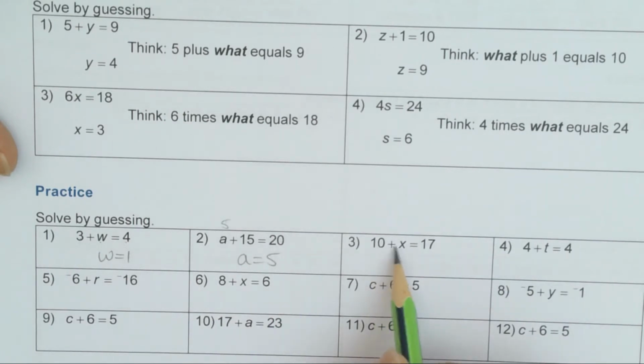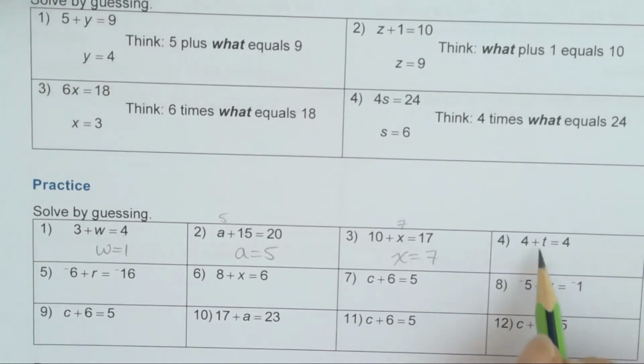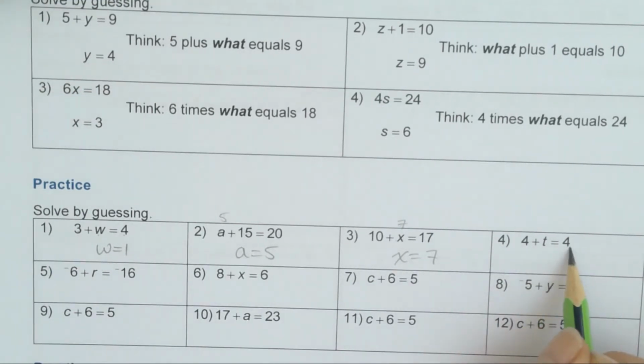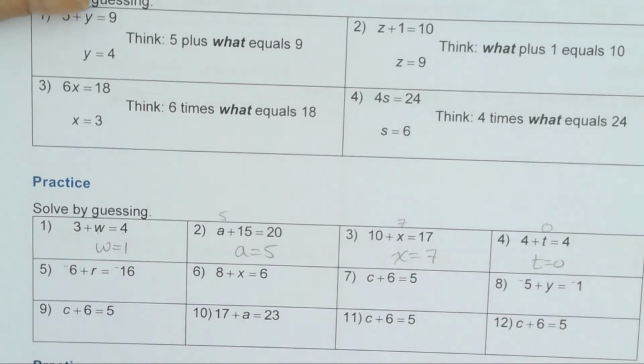10 plus something is 17. That has to be 7. So 10 plus 7, so X is 7. Oh, this one's tricky. 4 plus something is 4. 0. So if I put a 0 in there, T is equal to 0. So 4 plus 0 is 4.